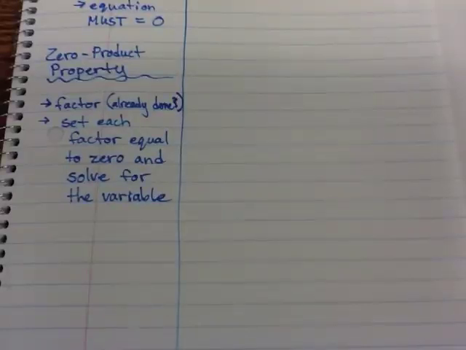And once you solve, what did you find? Once you solve for that variable in each factor, what did you find? You found, think about what you learned yesterday, the solutions, which are the roots, which are the x-intercepts, or the zeros.